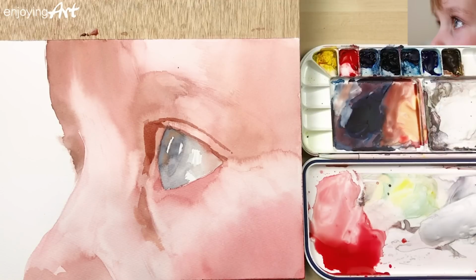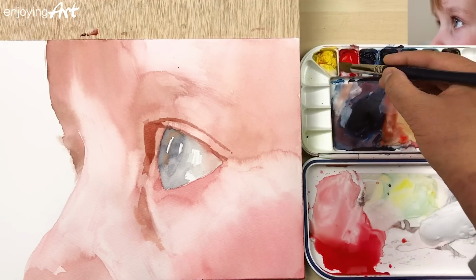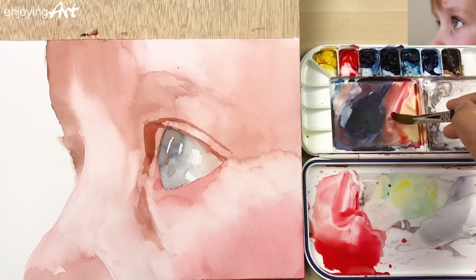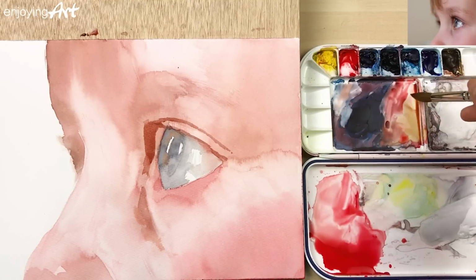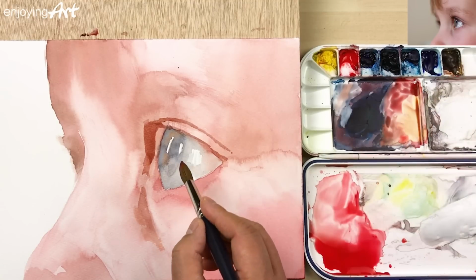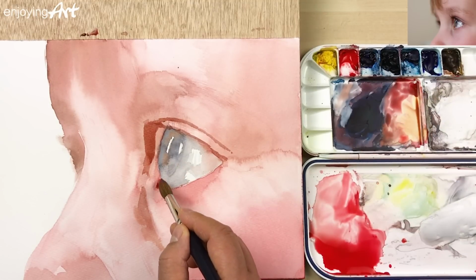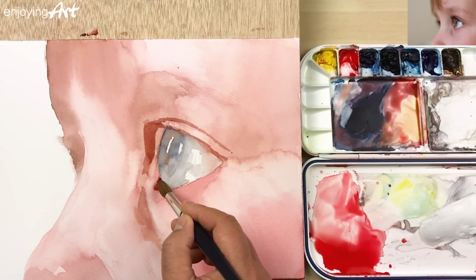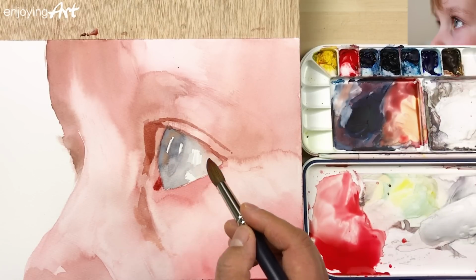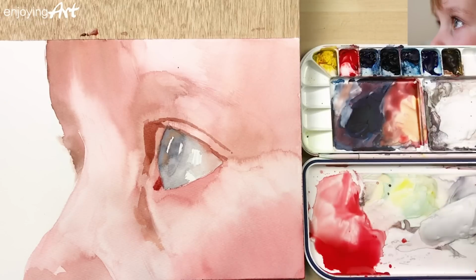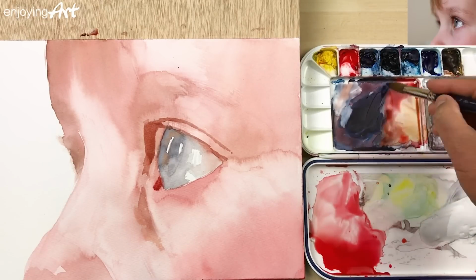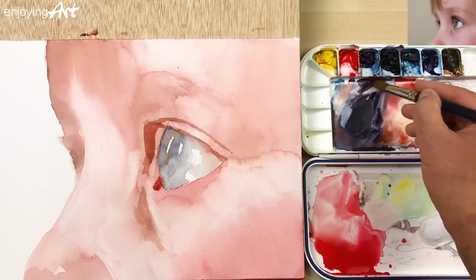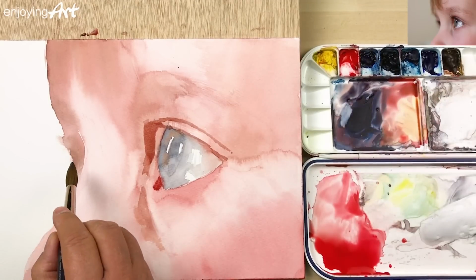What I want to do now, I'm going to build up a little bit more. Right over here, this shape, make it a little bit darker. That's good. Like that. Okay, maybe I take my attention to this side.